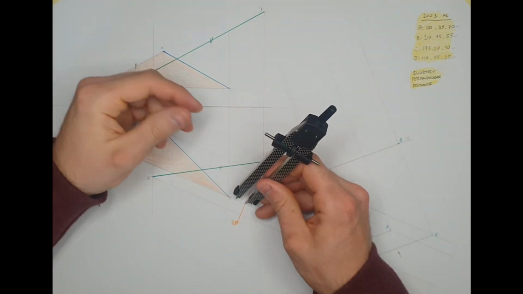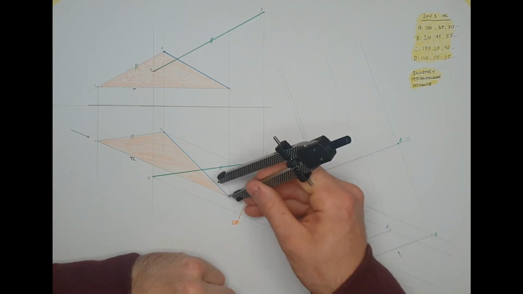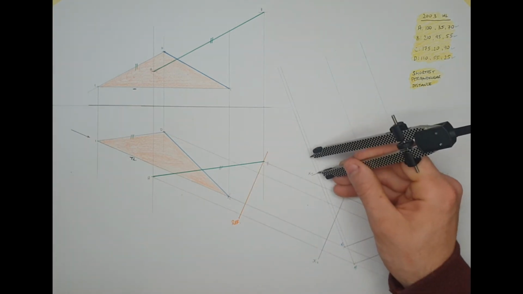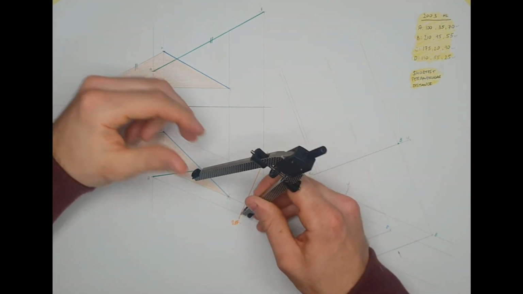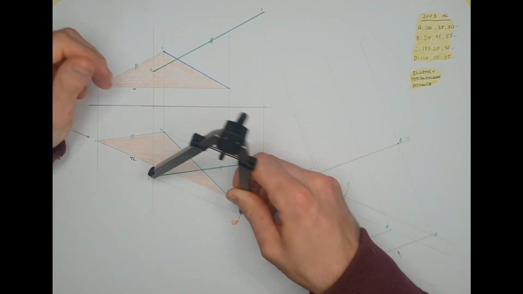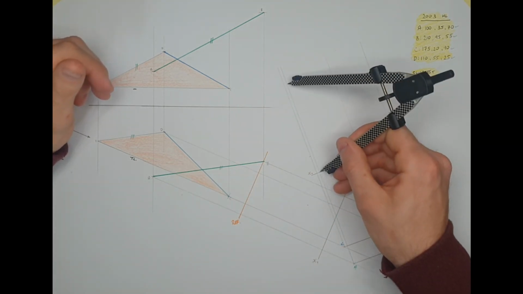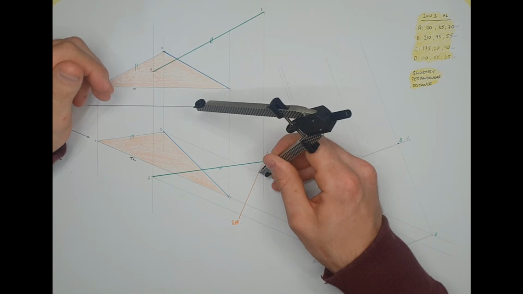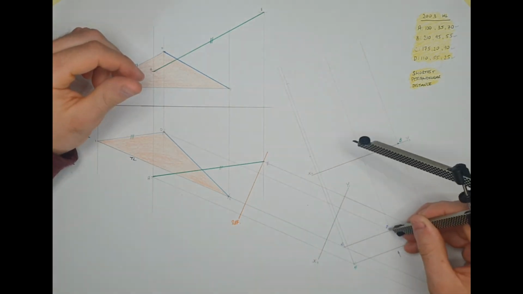C is the next back from the orange line. C, and always follow through your views so that you're on the correct line. A is the next up. Follow through your views to A, and finally point D is the last one up.